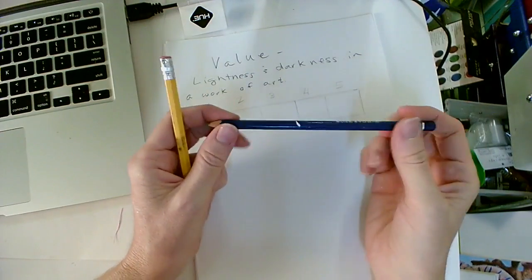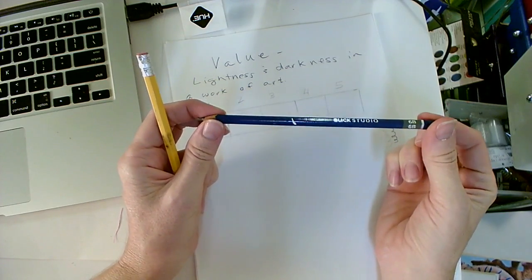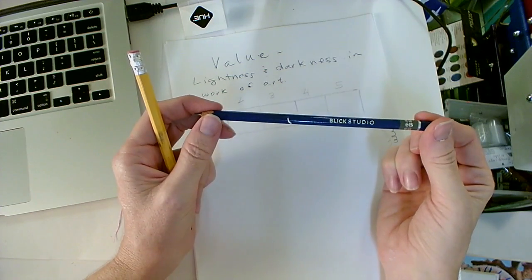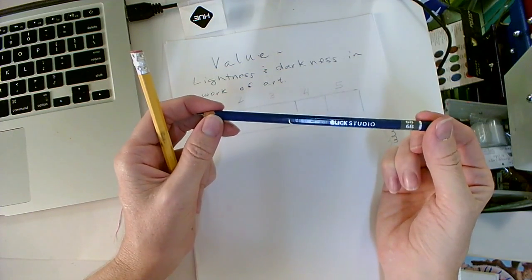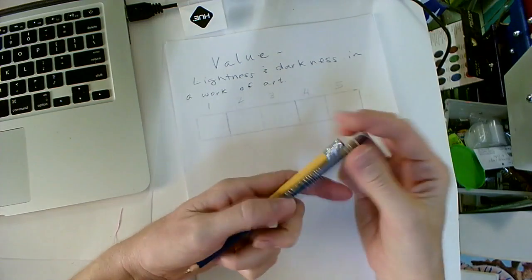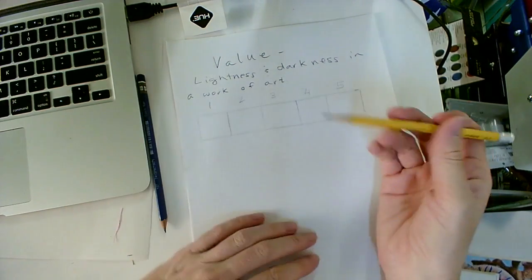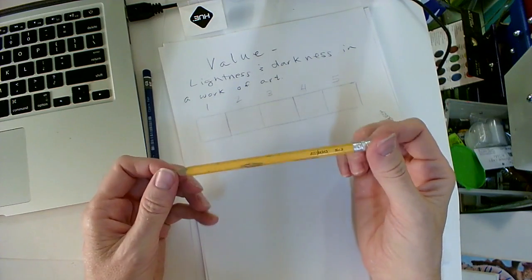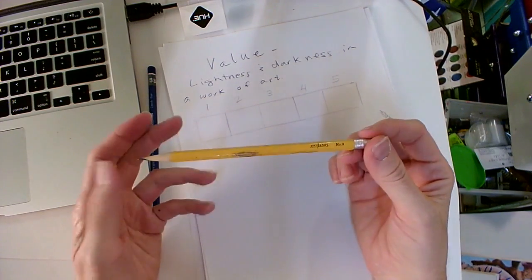Now, you don't want to use this in your 1, 2, 3, and maybe not even in your 4. You want to save this for your darkest values, your number 5s. So I'm going to just hold on to it or put it to the side for now. Now, your regular school pencil is a 2, I think it's a number 2, yeah.